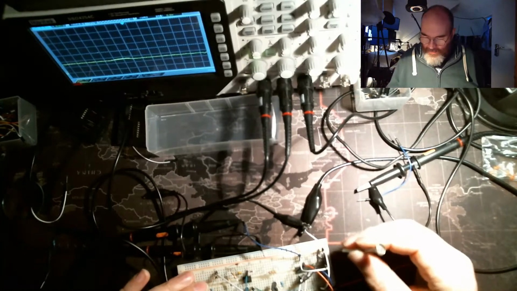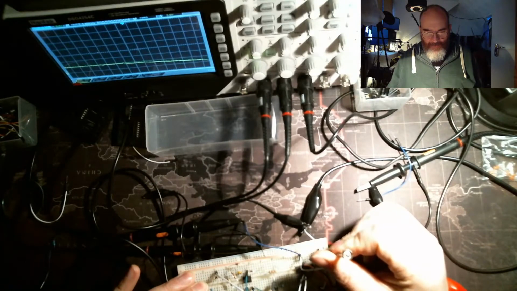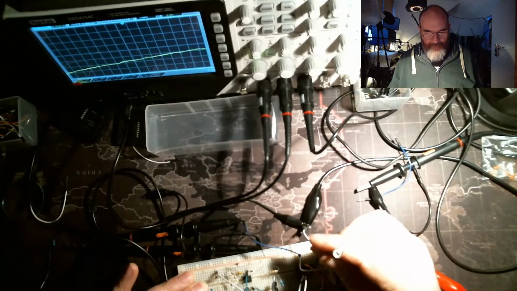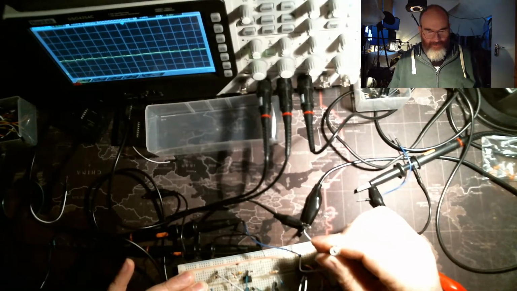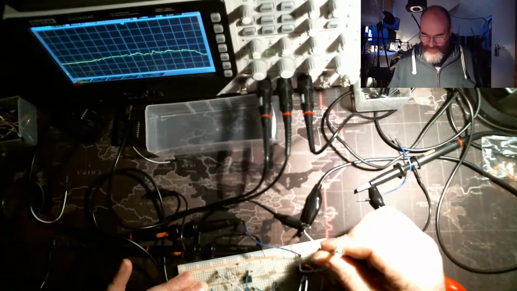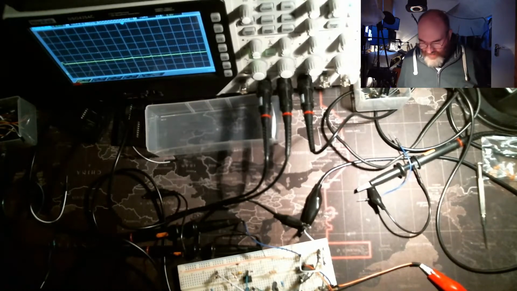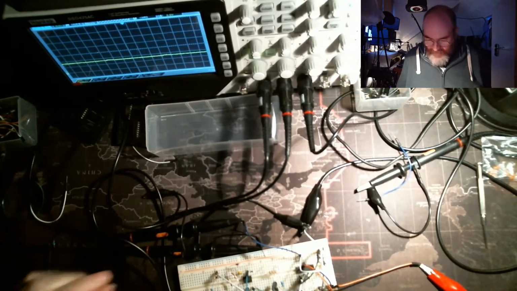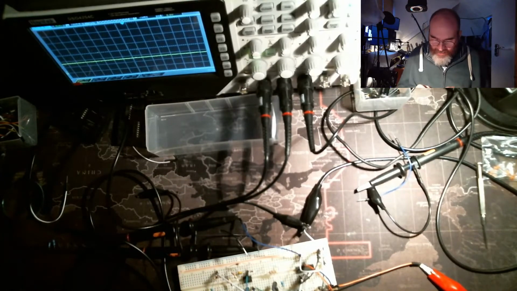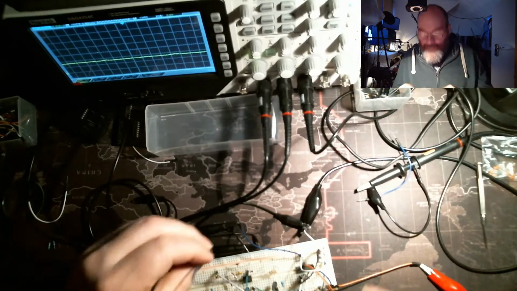Okay, that one should now be adjustable from 0 volts to 2 volts. So that's working. That's adjustable. So great. And it's picking things up.